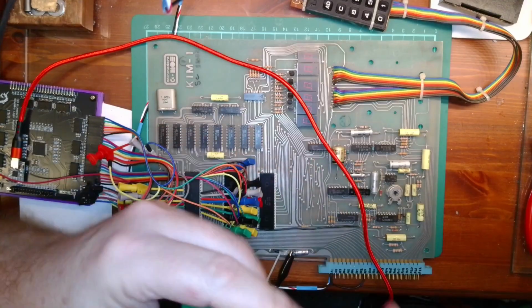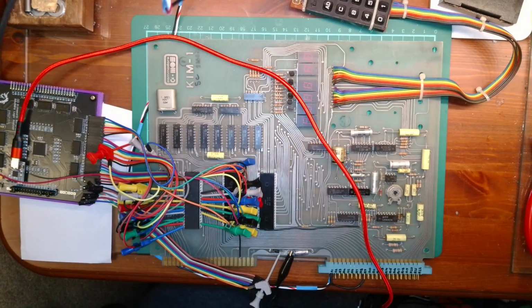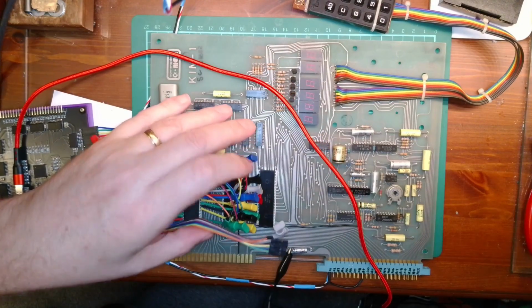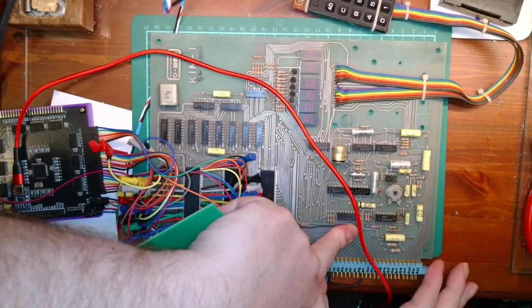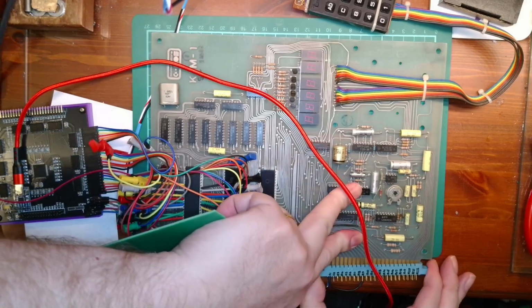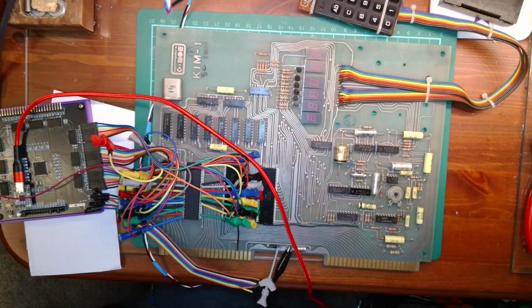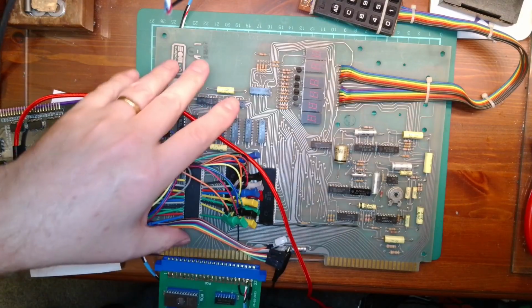And a bit of a crunch. Right, what we need to do is unplug this connector. Oh, it's tight. Plug in our board.